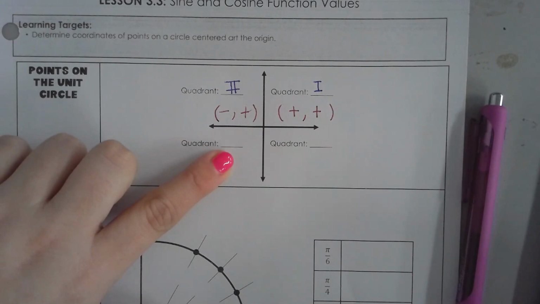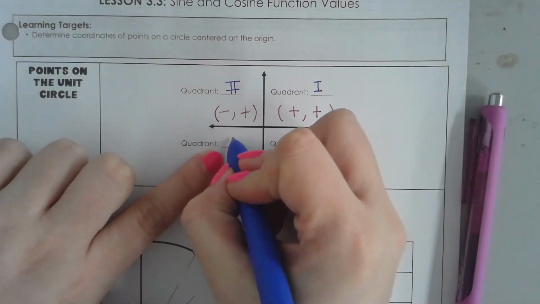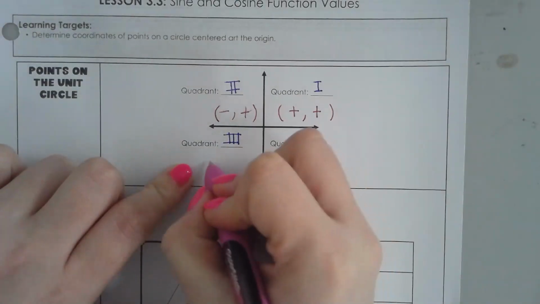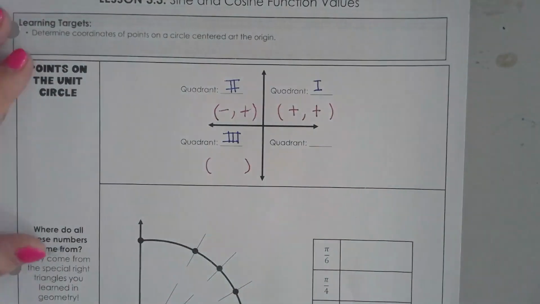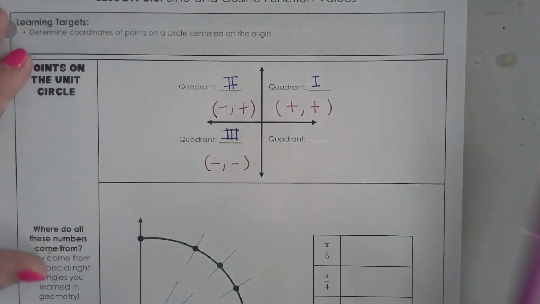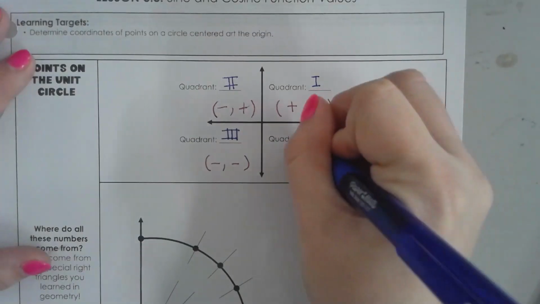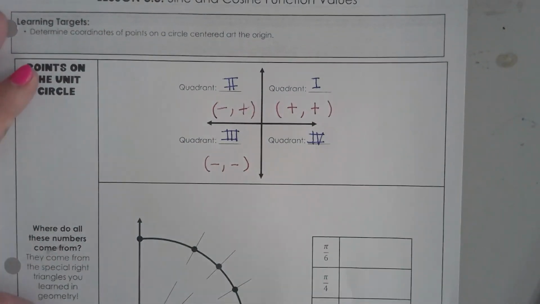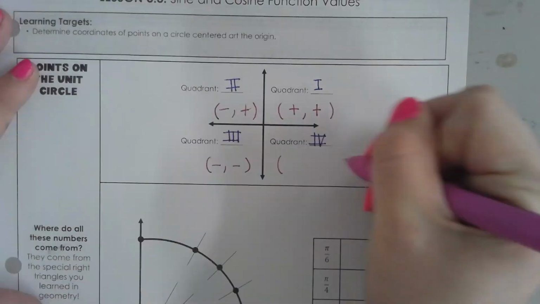Okay. What's this quadrant down here? 3. And tell me about the signs of the x and y. Yep, negative, negative. And that leaves us quadrant 4, which is IV in Roman numerals. And what are the signs here?